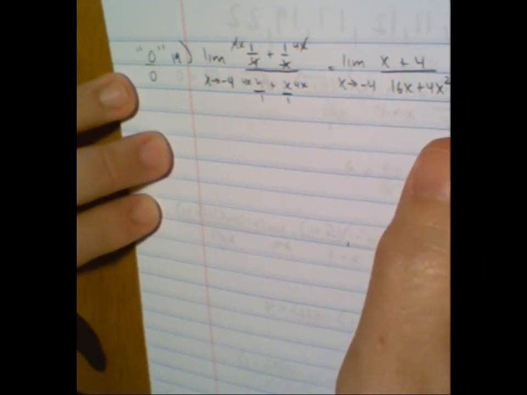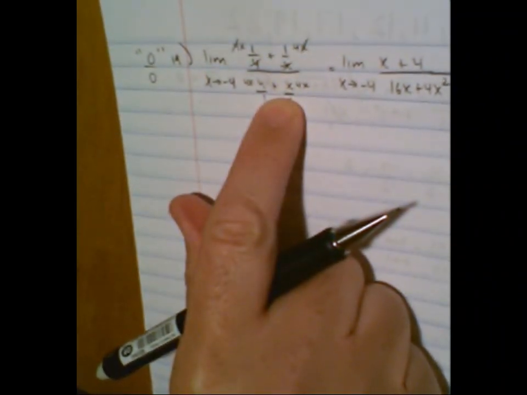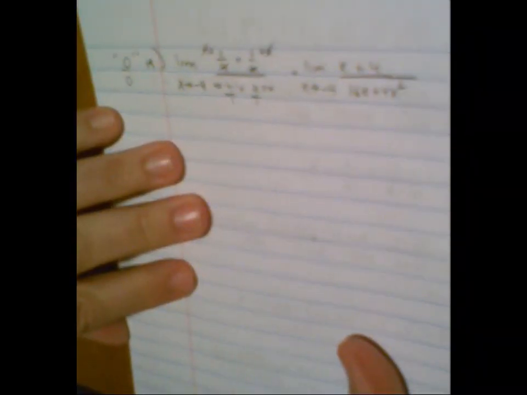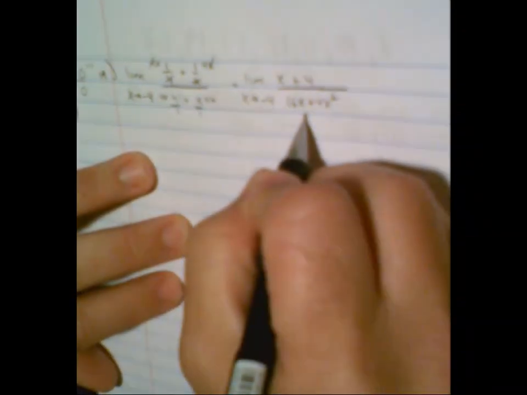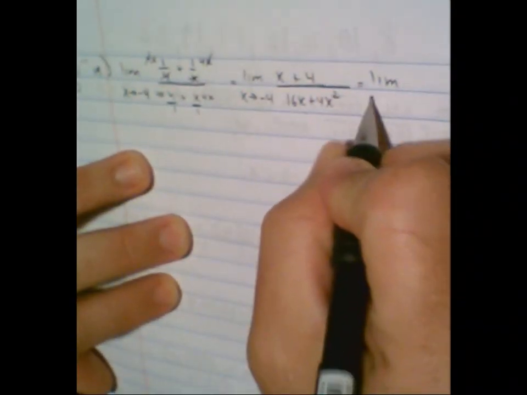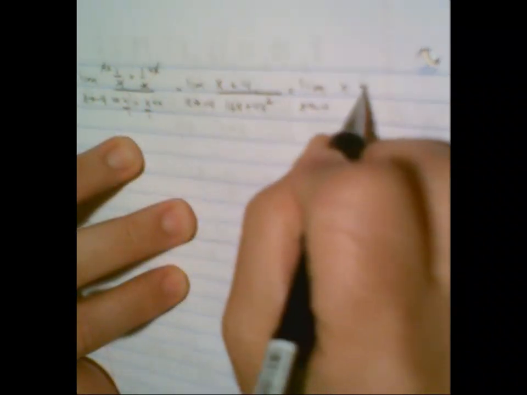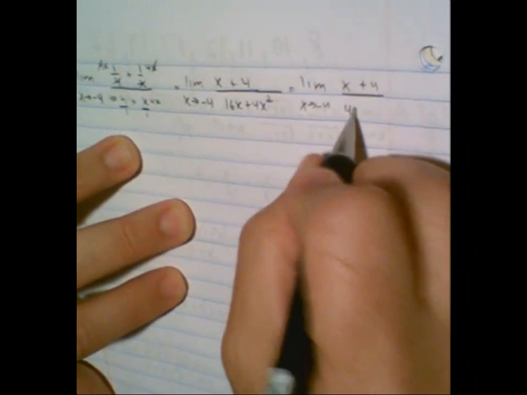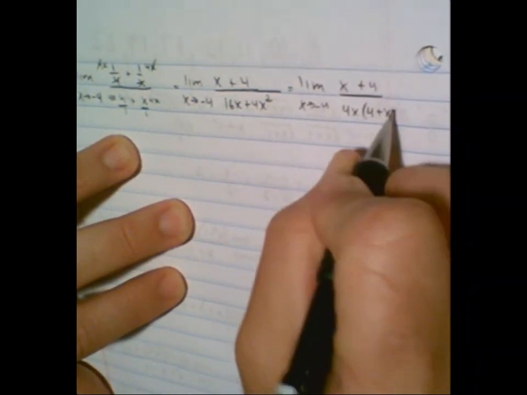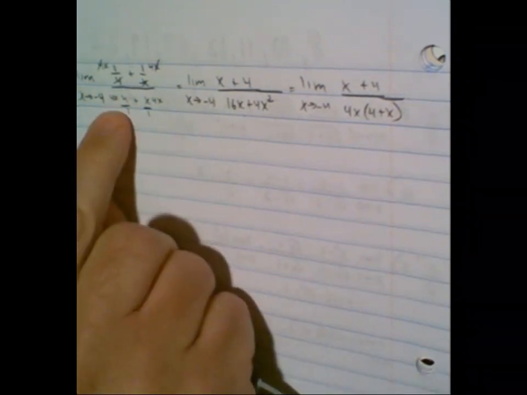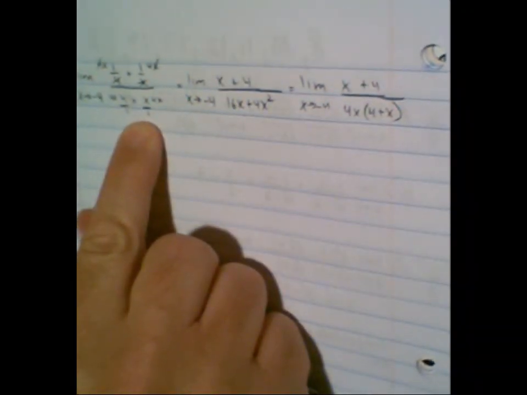It might have been easier just to do 4 plus x times 4x. Well, this does work, but there's a little extra work I just did here. Sorry about that. Because when I factor this out, it becomes 4x times 4 plus x. So that was an unnecessary step. I could have left this as 4x times 4 plus x. If I were to do that again, that's what I would have done, and that would have been easier. But it worked. There's nothing wrong, it's just a few extra steps.